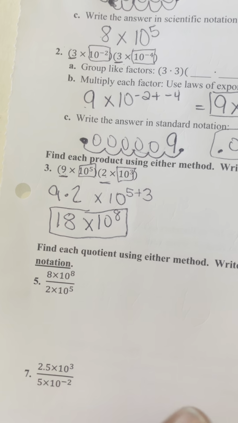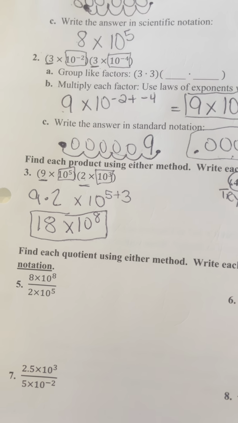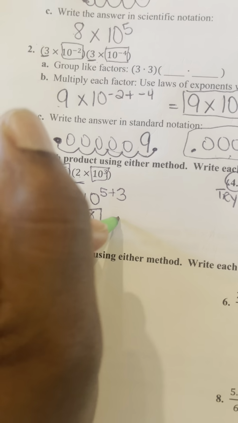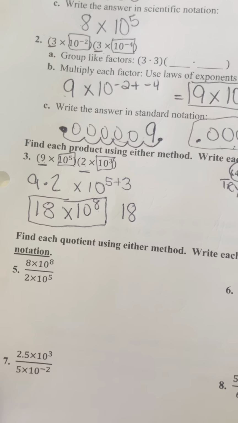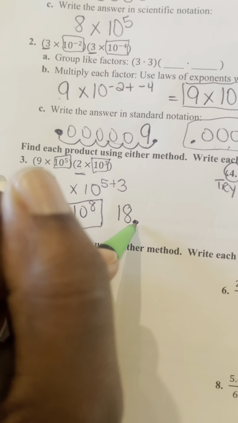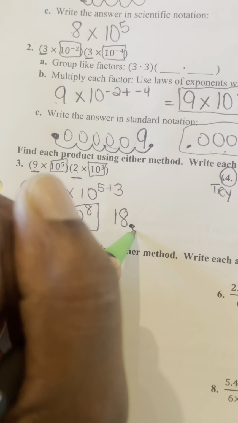But they also ask for it in standard notation. So you're going to take your 18. You got to move it 8 times to the right because this is positive. When there's no decimal, your decimal is behind your number. So 1, 2, 3, 4, 5, 6, 7, 8.